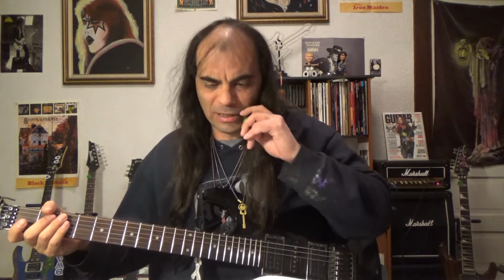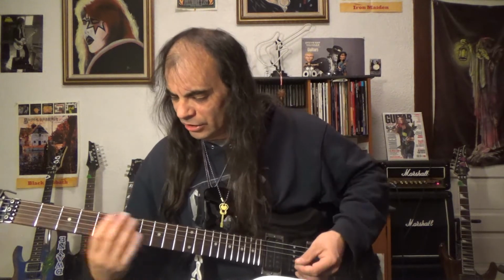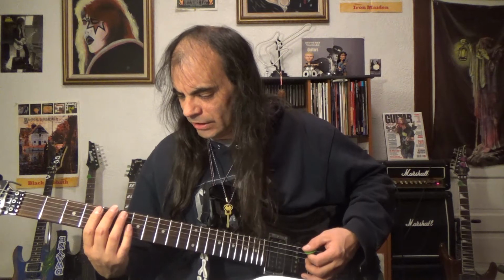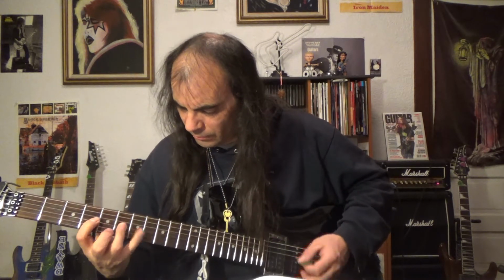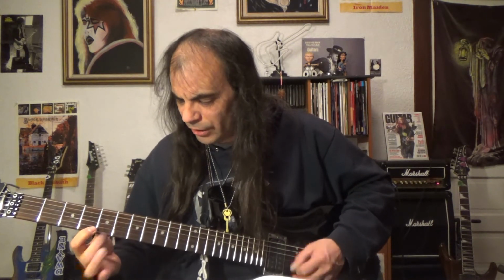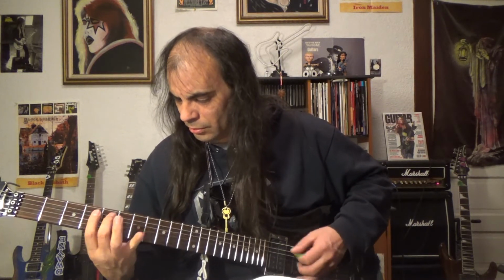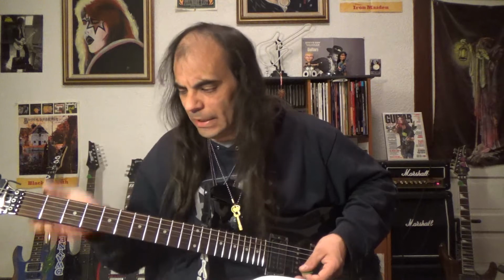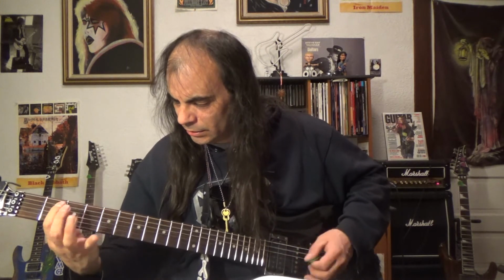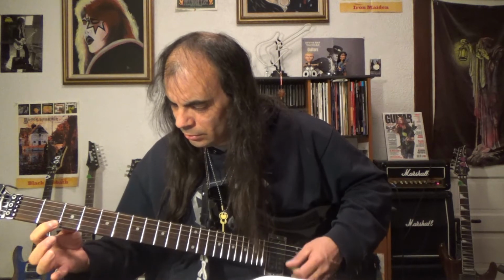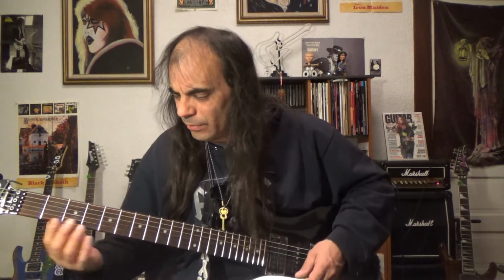Okay, that's what you want to work on, all right? So work on that, and just do it, you know, down picking for right now. If you know how to alternate pick already, that's cool. But if it's just down picking, just down pick it, and get it to where you can play it back and forth. And listen for that do, re, mi, and then try it in other keys. And then just try to improvise.